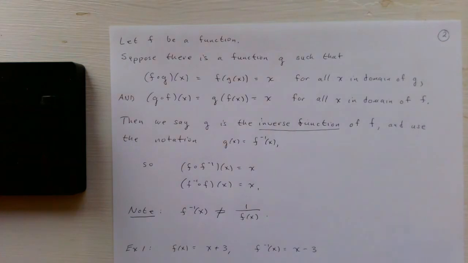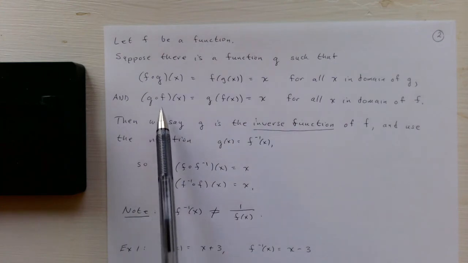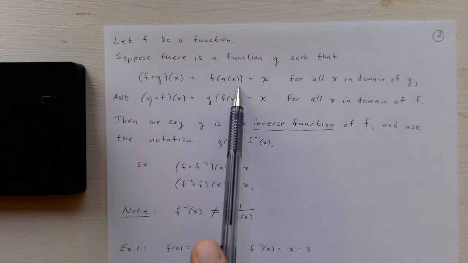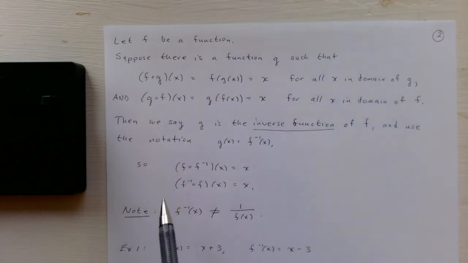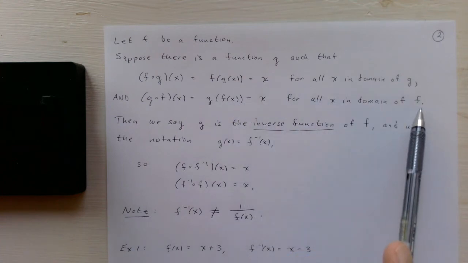So we say if f is a function, and we suppose that there is another function g such that f composed with g of x is equal to x, and g composed with f of x is equal to x. That is, f of g of x equals x for all x in the domain of g, and g of f of x equals x for all x in the domain of f.